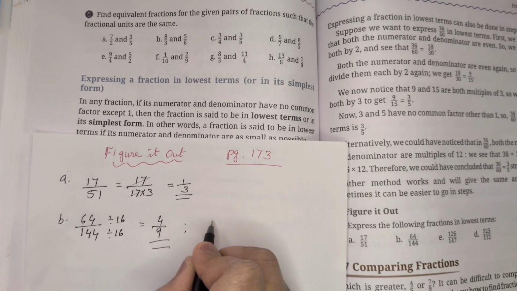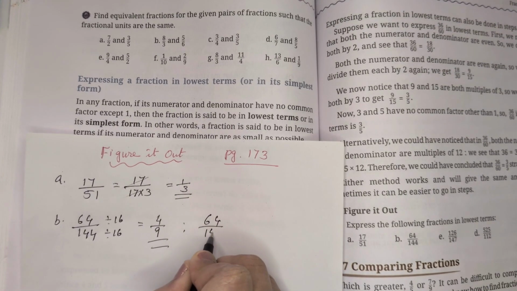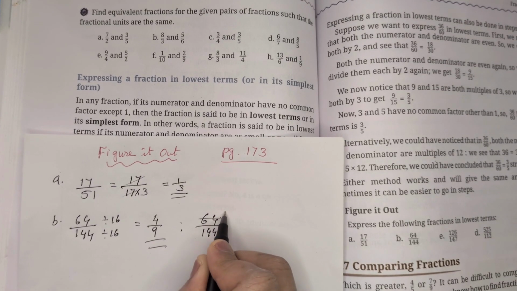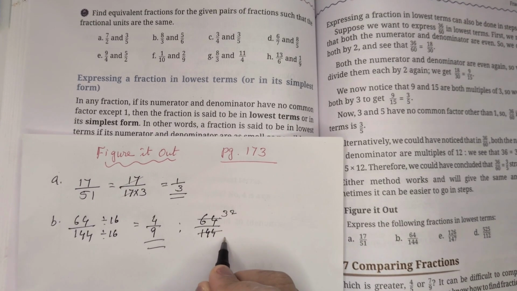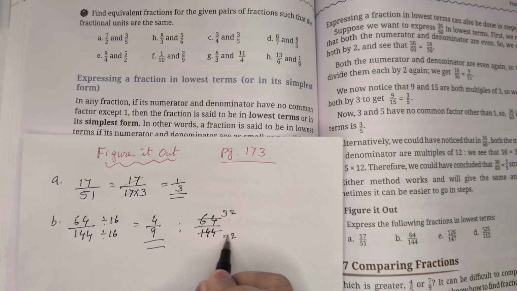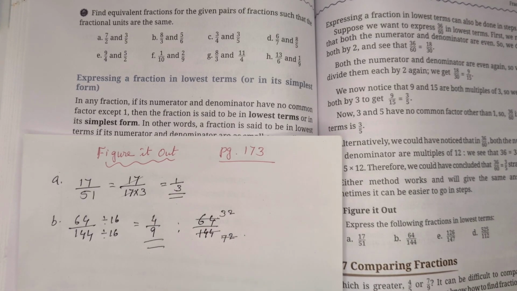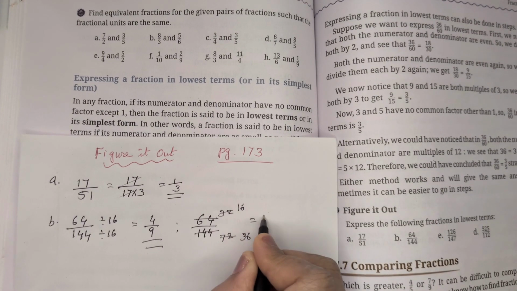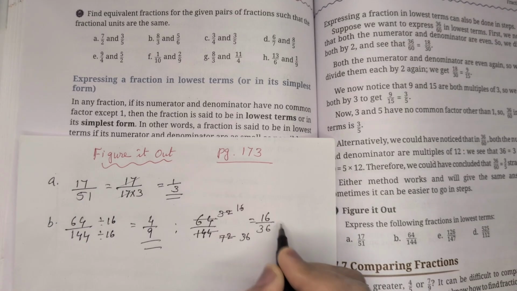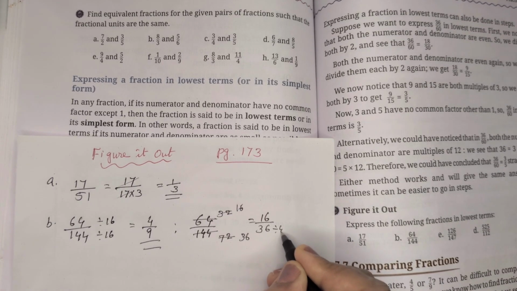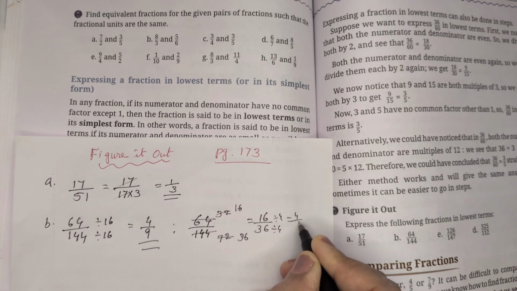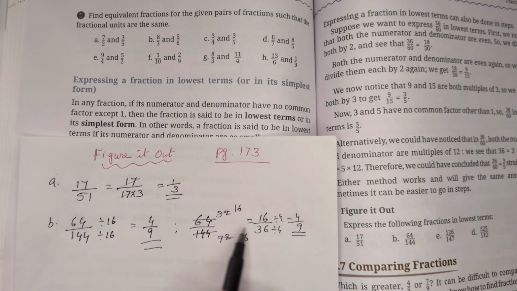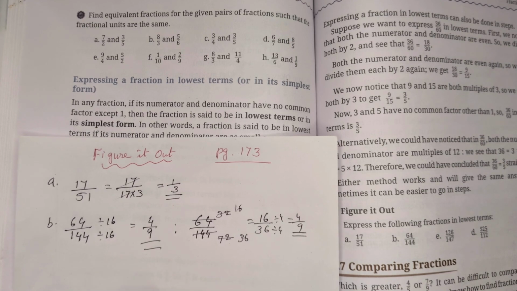Same thing, we can divide 64 by 144. If you are dividing by 2, it will become 32. Here it will come 72. Again divide that by 2. Here it will come 36 and here numerator 16. That 16 by 36, both we can divide now by 4, table you know. So when we are dividing, 4 by 9. Same answer. So simplification by 2, 4, 8 or by 16 straight away. Anyway we can do that one.